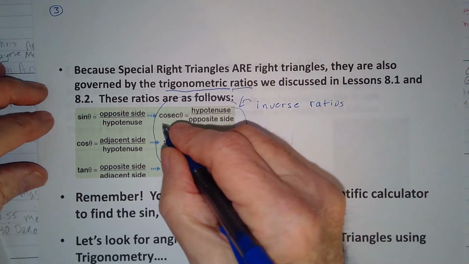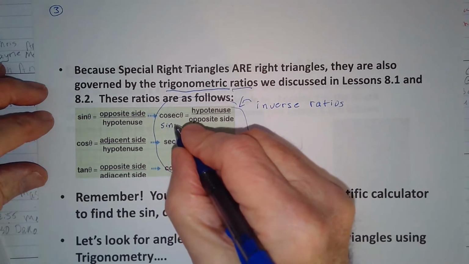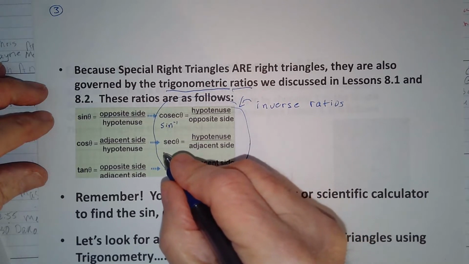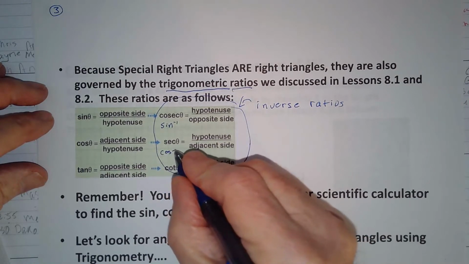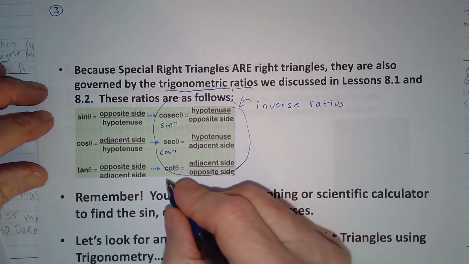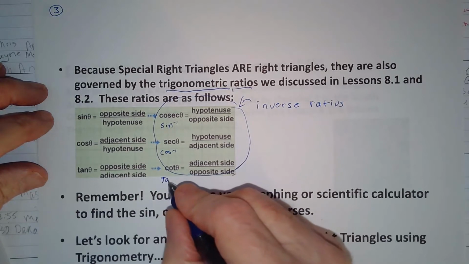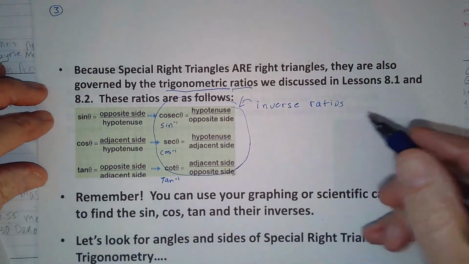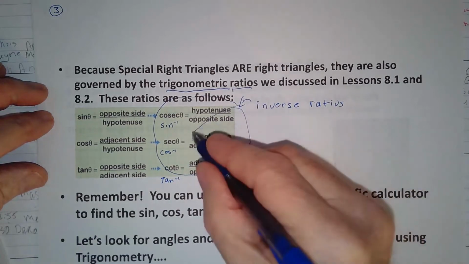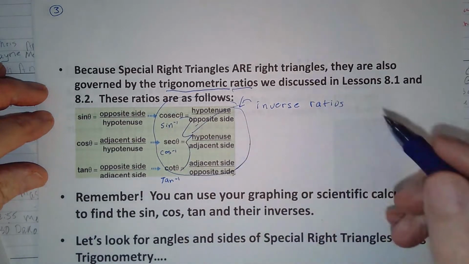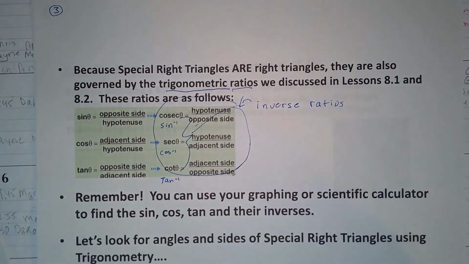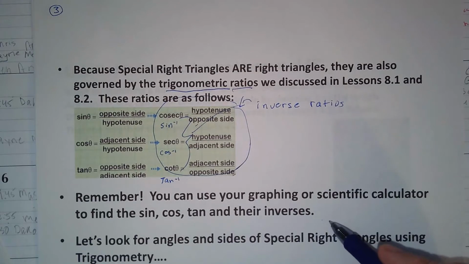Cosecant is just sine to the negative 1. Secant is cosine to the negative 1. And cotangent is just tangent to the negative 1, or the inverse. Remember that you can use your graphing calculator to find the sine, cosine, and tangent and their inverses.